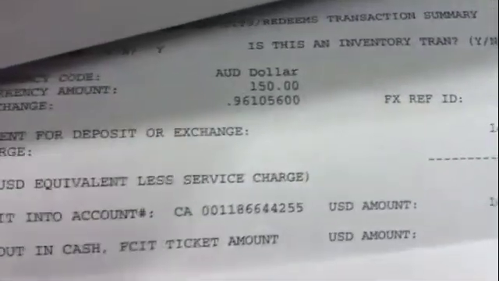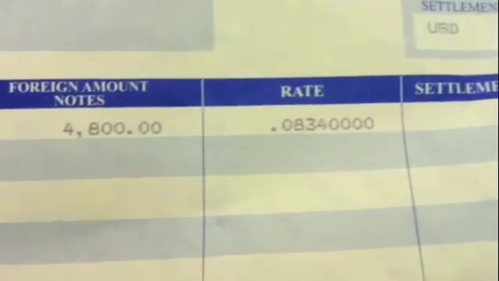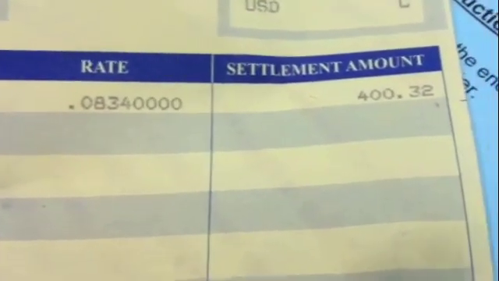Here we have three Australian $50 bills, which is $150 in Australia, but with the exchange rate it's $144 in the US. Here we are buying 4,800 Mexican pesos, which will cost us $400 in the US.